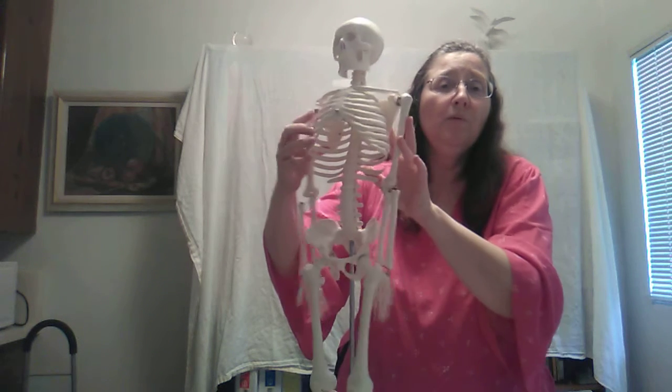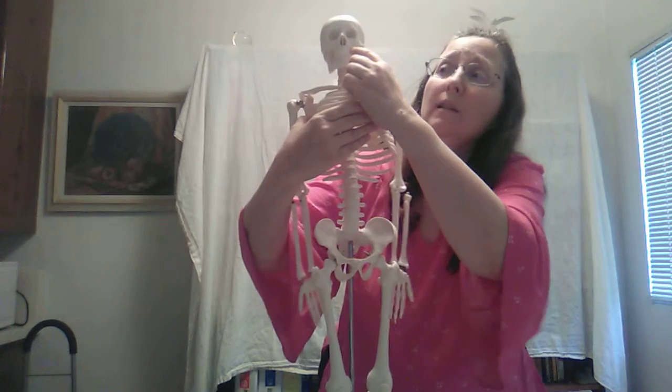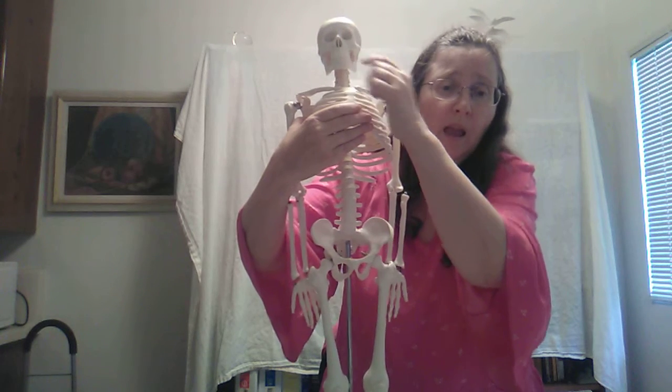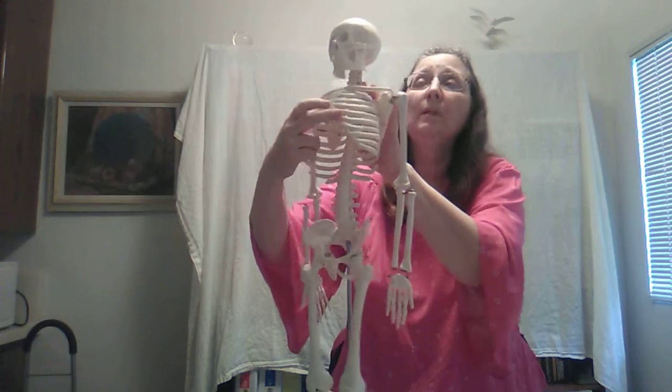Moving towards the back side, we have the maxilla, the upper jaw, and the vomer, which is located within the cavity of the nose.